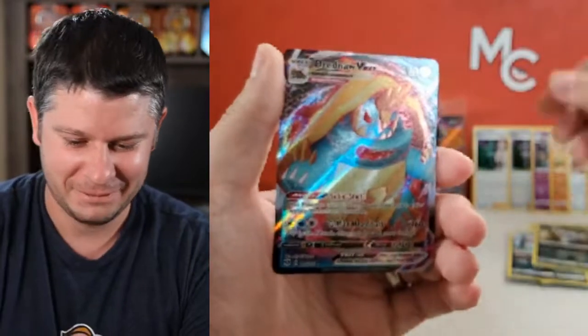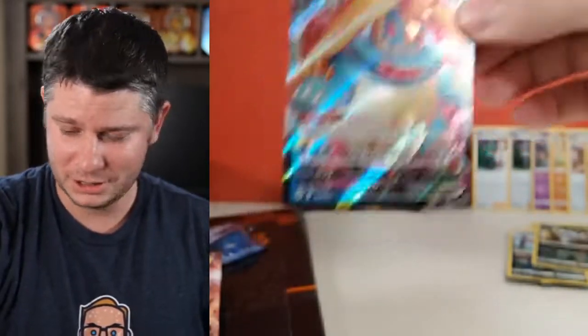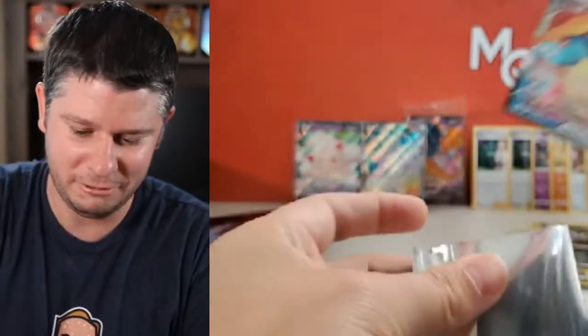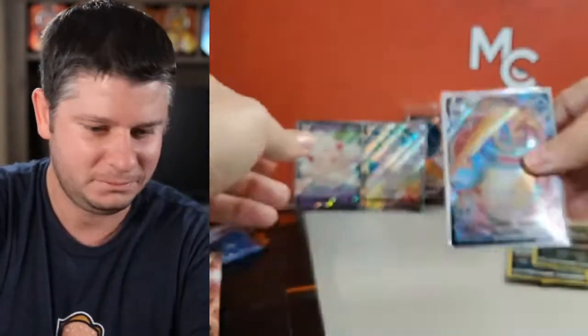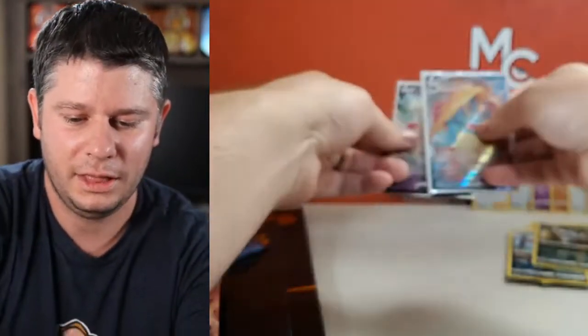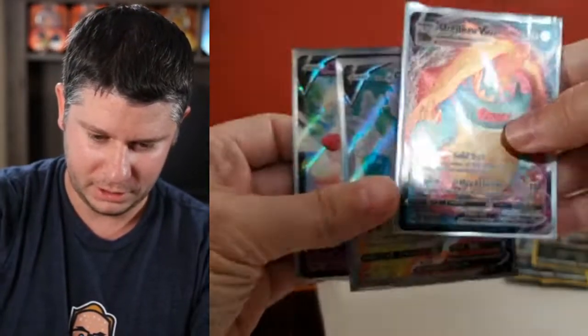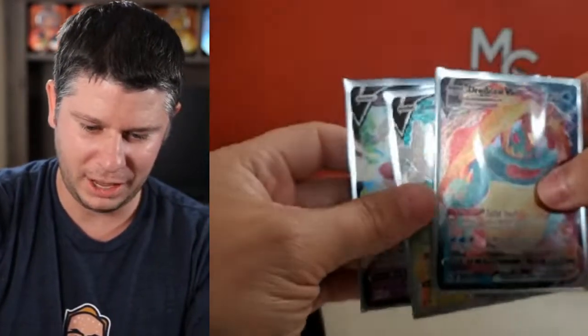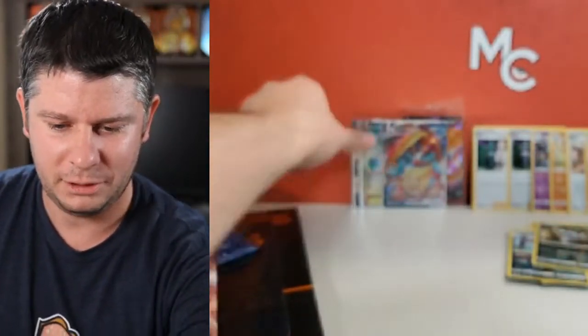Dreadnought VMAX. So this was actually a pretty decent Elite Trainer Box. We got the Dreadnought VMAX, a Galarian Cursola V Full Art, and an Alcremie V. Look at those. That's not bad. Okay, so three hits out of that box. That's pretty good. I would love a Rainbow Rare. That would be great at some point. Specifically, the Charizard one would be great.